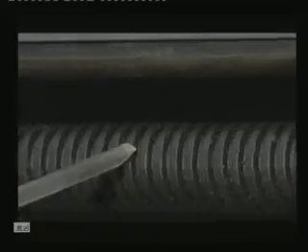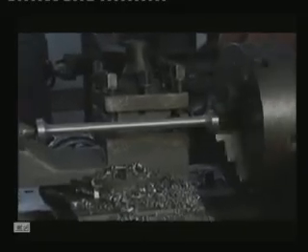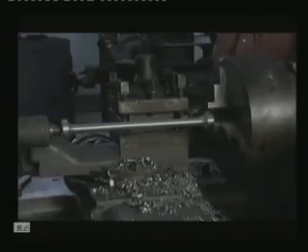So this particular lathe is driven by electrical power, so the transformation of electrical energy to a mechanical form. So these are a few of the machine elements that we have seen. So that gives you the idea.